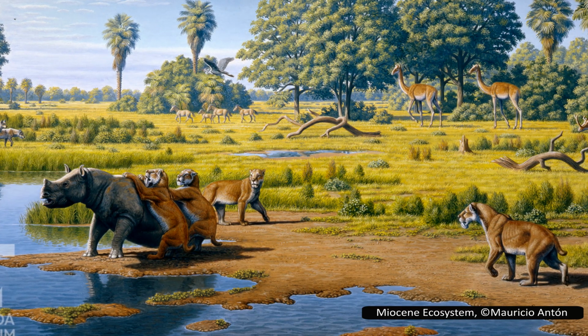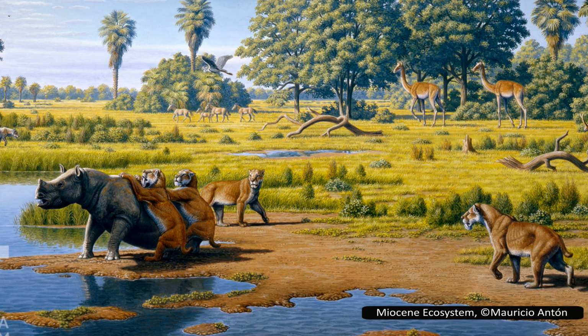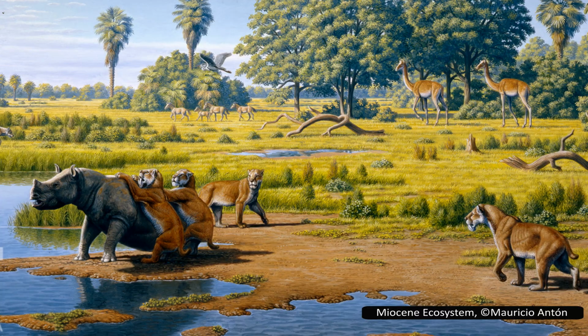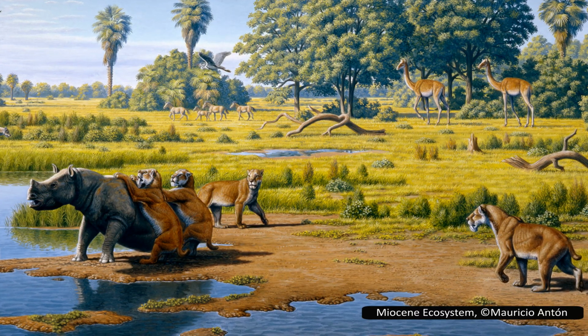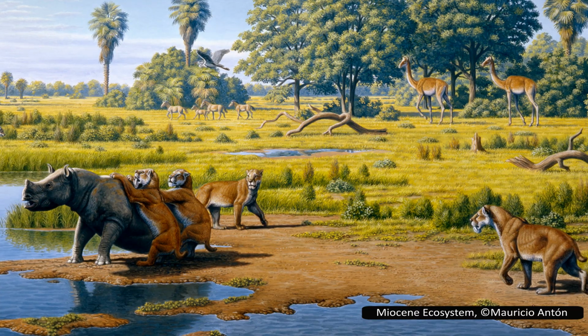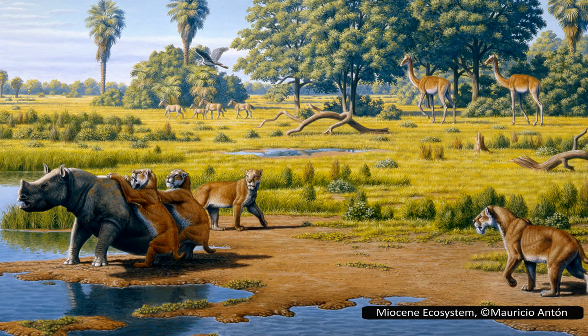In the early Miocene, forests were still widespread, including tropical and subtropical forests in many regions. But as temperatures fell and rainfall patterns shifted, grasslands and open woodlands began to replace dense forests, especially in temperate regions like North America, Central Asia, and parts of Africa.